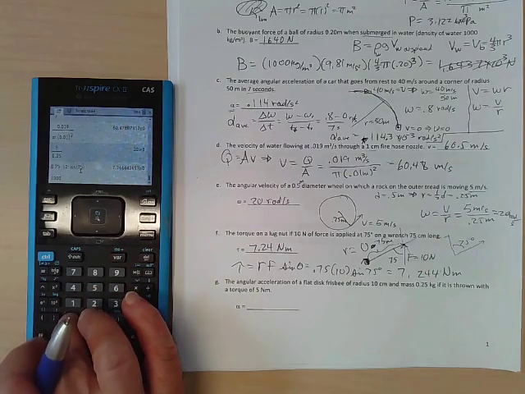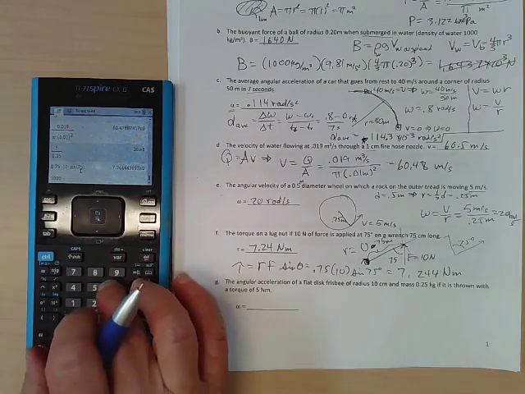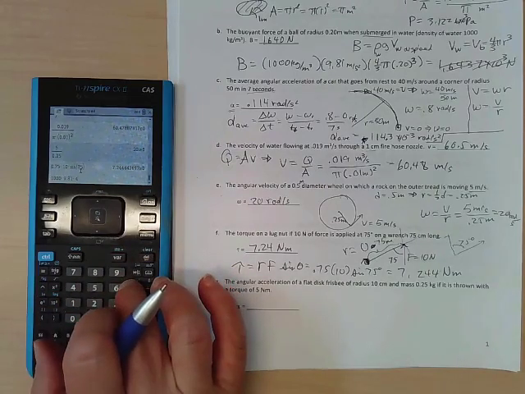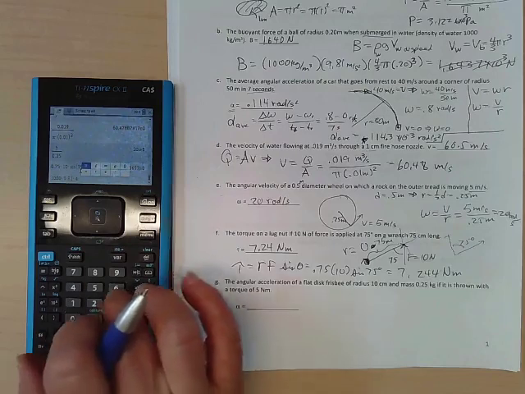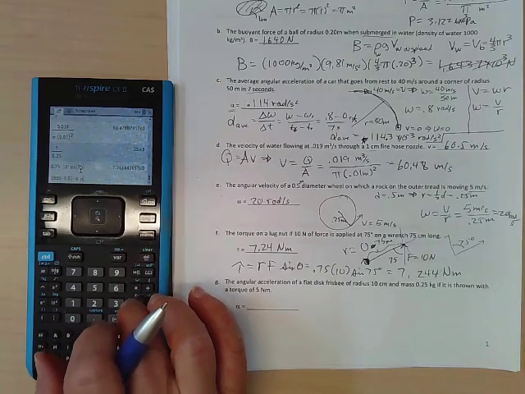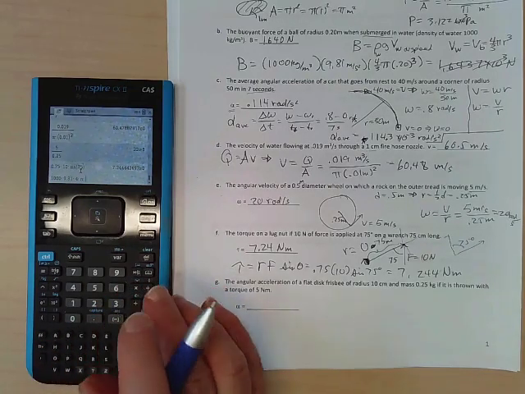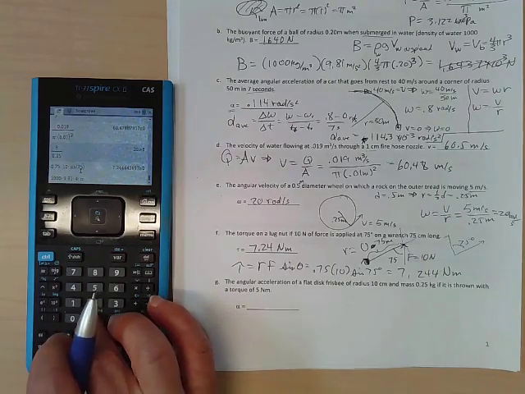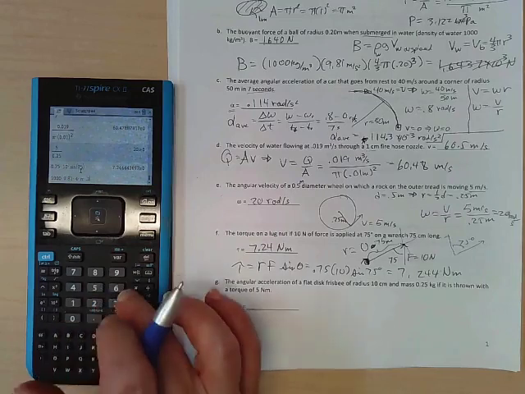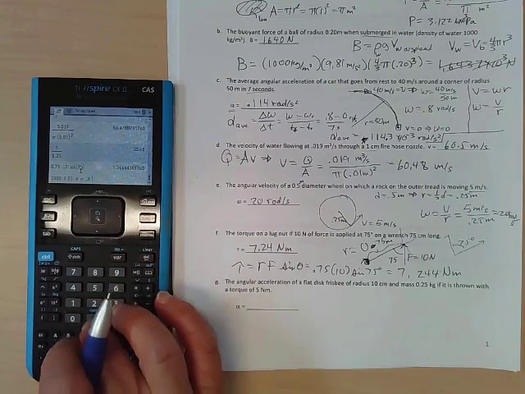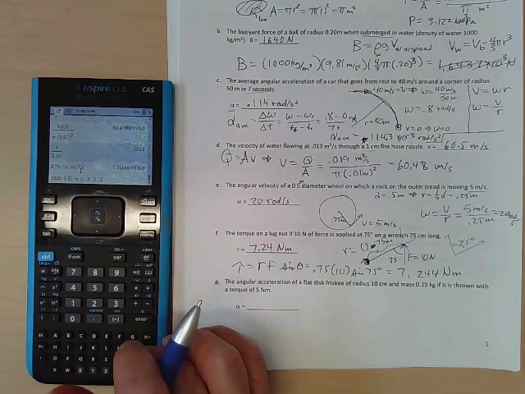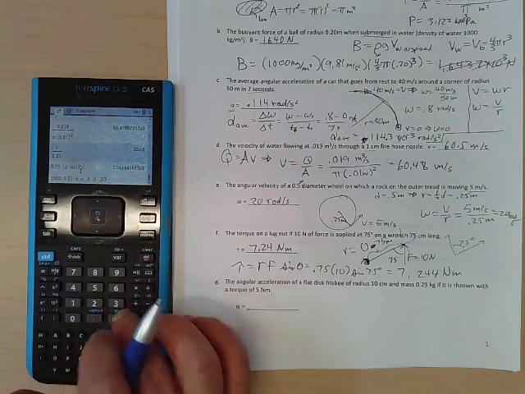1,000 times 9.81 times 4 times pi times, I don't know how to do cubes on this thing, but we can do 0.2 times 0.2 times 0.2, and then divide by 3.